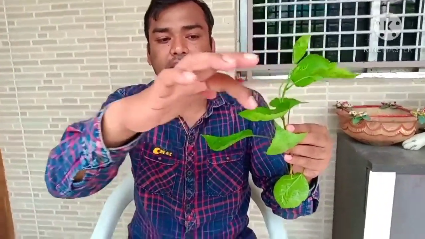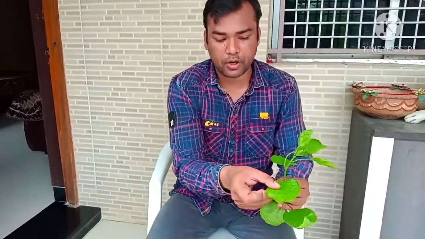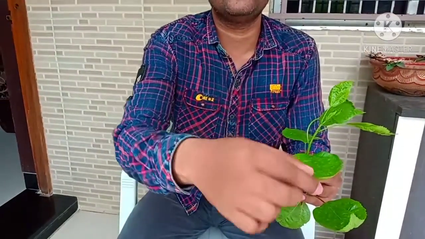Next, at the other end of the petiole, the entire greenish-colored leaf is present. This is called the leaf lamina. If you observe this leaf lamina properly, it has two surfaces: the upper surface and the lower surface. The upper surface is called the adaxial surface, and the lower surface of the leaf is called the abaxial surface.